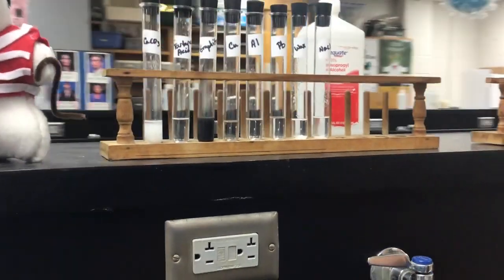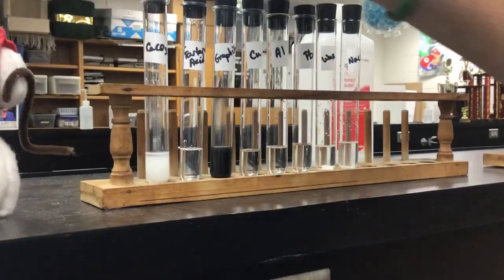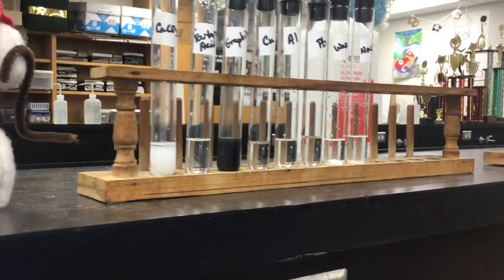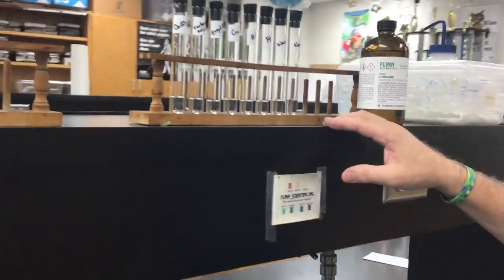So let's go back and look at each one of them after they've sat for a little bit. Hasn't been very long, obviously, but let's do it at the very end. Let's go do the other solvent, and then we'll go and look at all of them separately. That'd be a good idea.